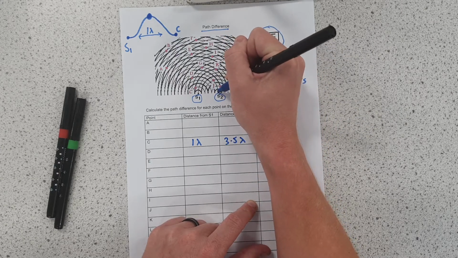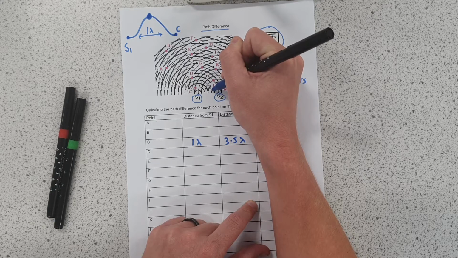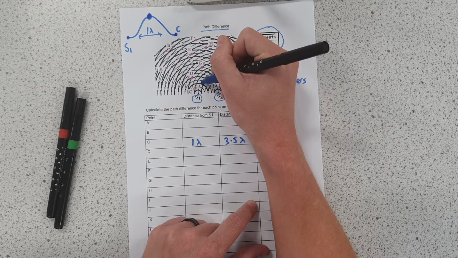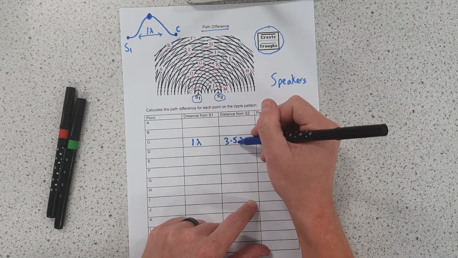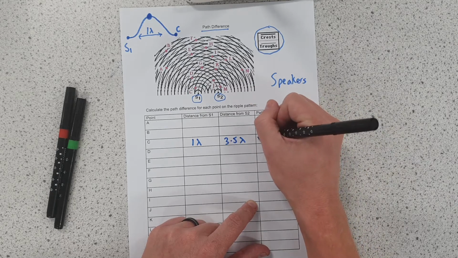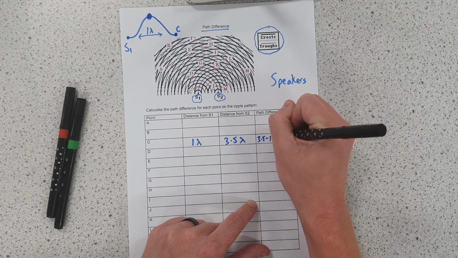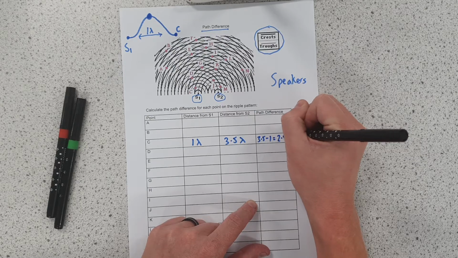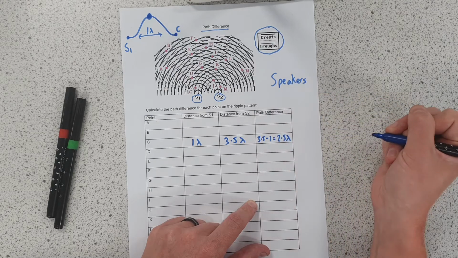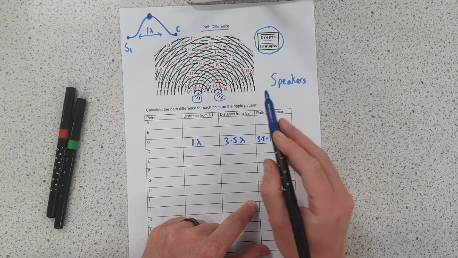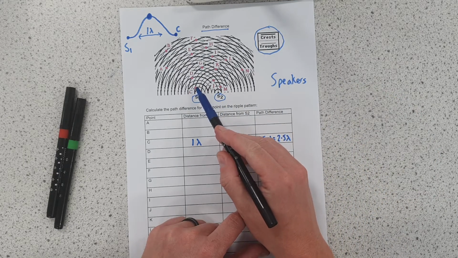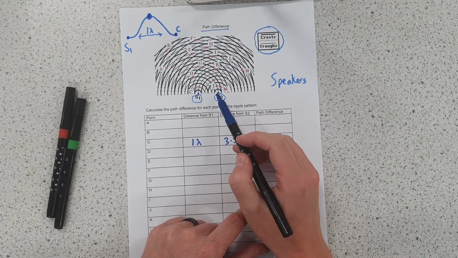Okay, and we can do this again if you prefer. So counting the thin line, if we go from source 2 to the first thin line, that's 1 thin line, 2 thin lines, 3 thin lines, and then half a line, which gives us the 3.5. Now all we're doing now is 3.5 minus 1 gives us 2.5 lambda. Okay, and that is our path difference from there to there. I mean, obviously we're closer to source 1 than we are to source 2.